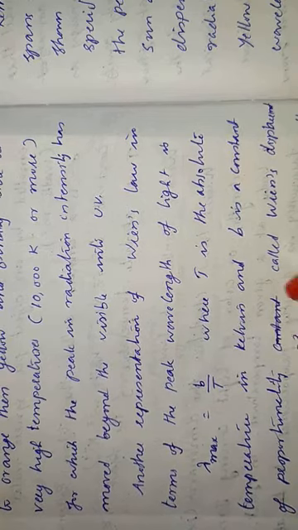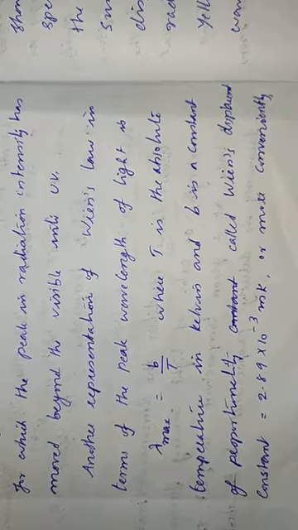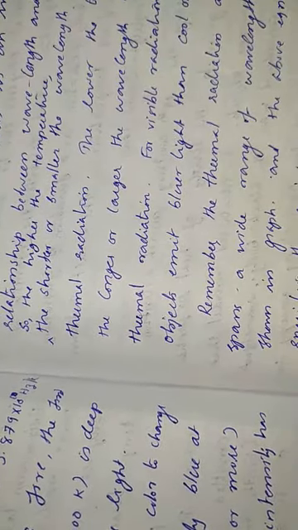And this is the proportionality constant. In terms of wavelength, the proportionality constant is 2.89 times 10 to the power minus 3 meter Kelvin. Or, more conveniently for wavelength in micrometers, approximately 2900 micrometer Kelvin.